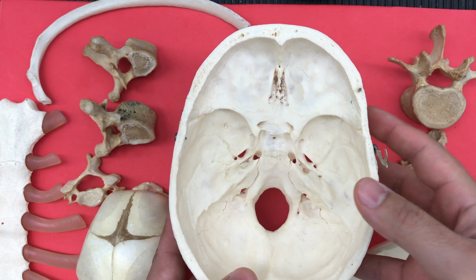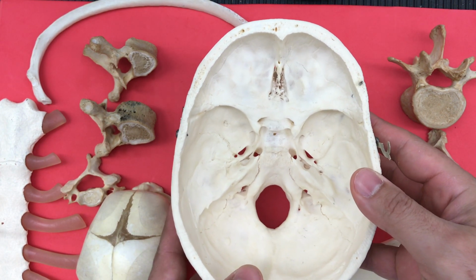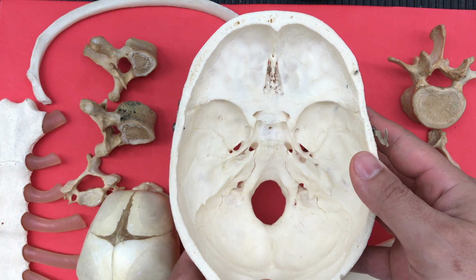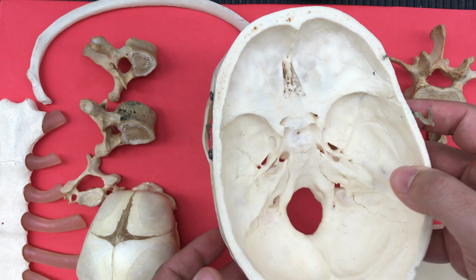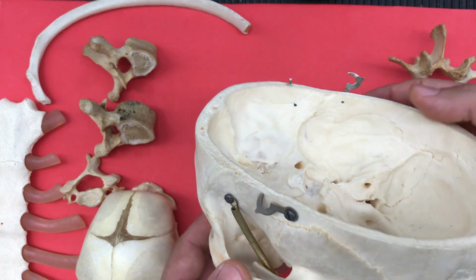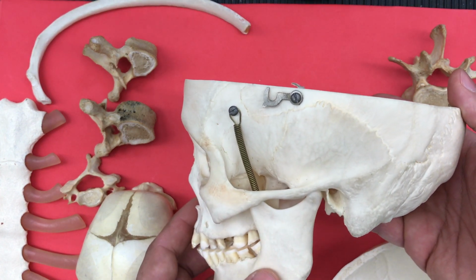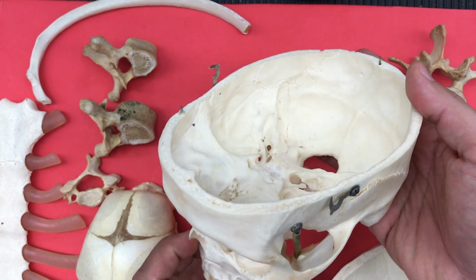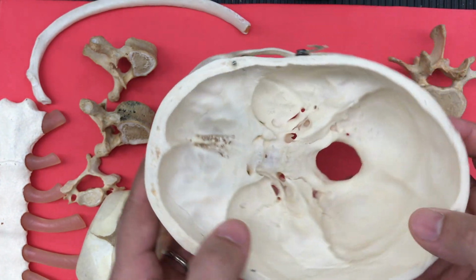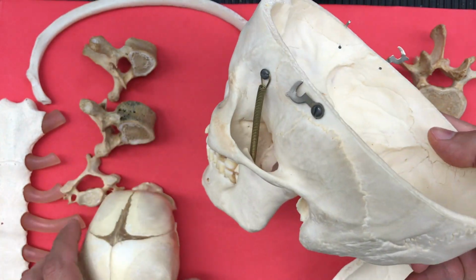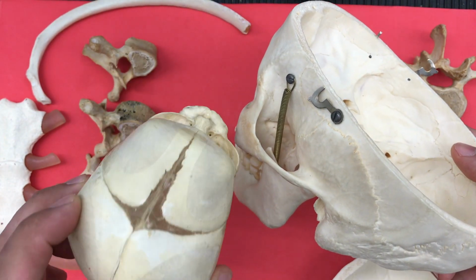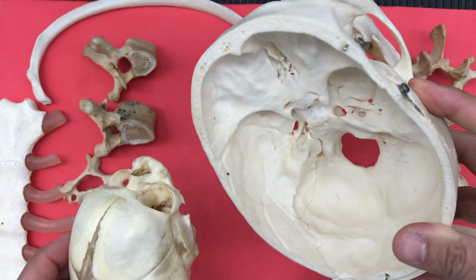Hey guys, this video's for Anatomy and Physiology 1, and I will take you through the axial skeleton in this video. For the axial skeleton, I'll take you through all the features, all the landmarks and bone features of the skull, including all of the holes of the skull, sutures, even the fontanelles of the fetal skull. These are all real bones, by the way.